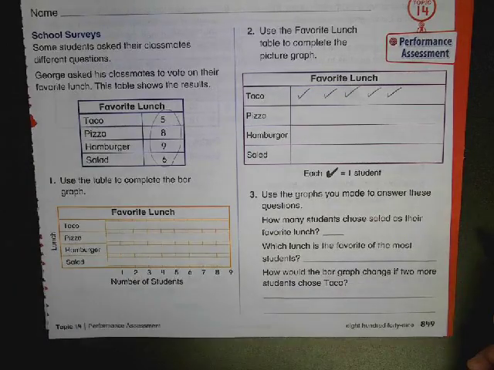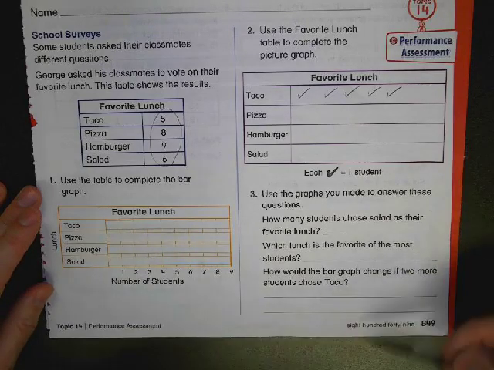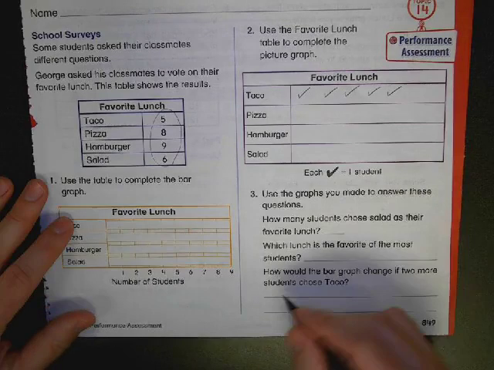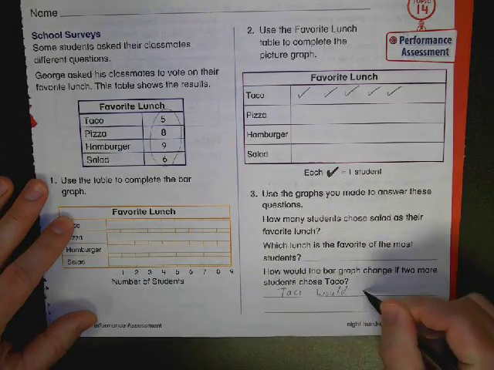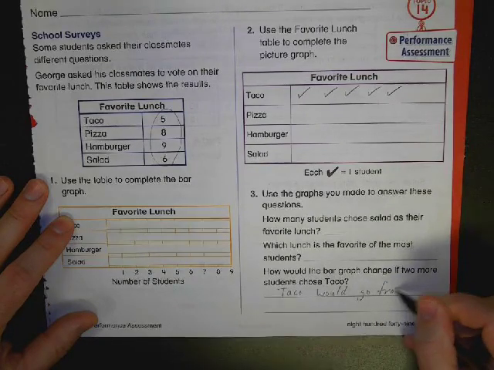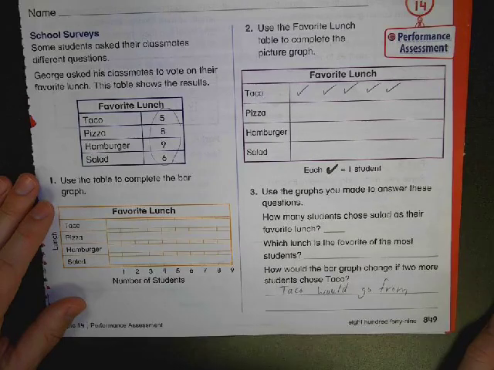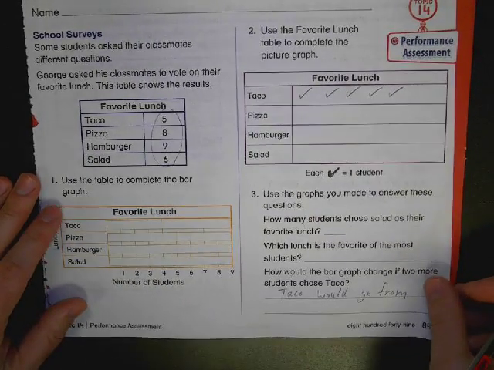Well, how would it change if 2 more students had tacos? How would it change? You have to describe how it would change. I would say that for this one, it says taco would go from, and tell me what it would go from. From what to what? Is it getting bigger or smaller? Pause it, fill that in.